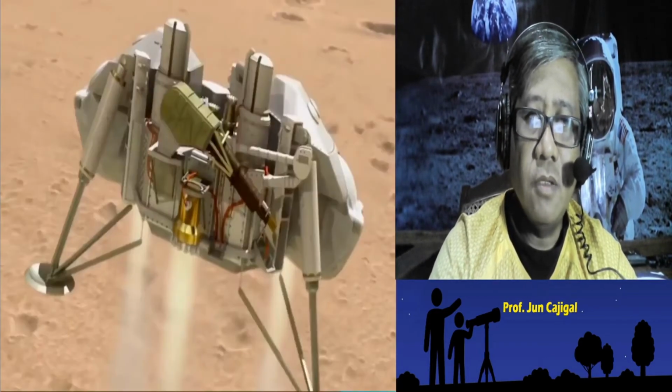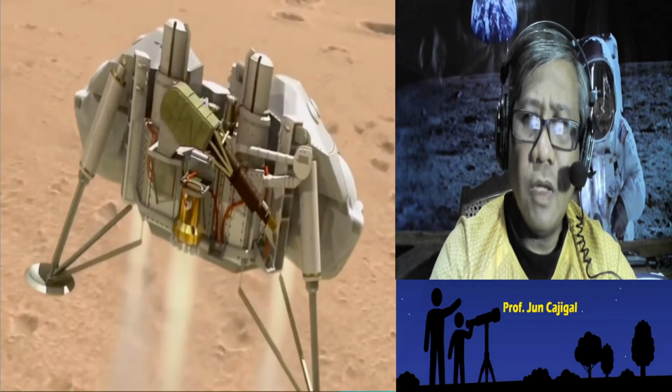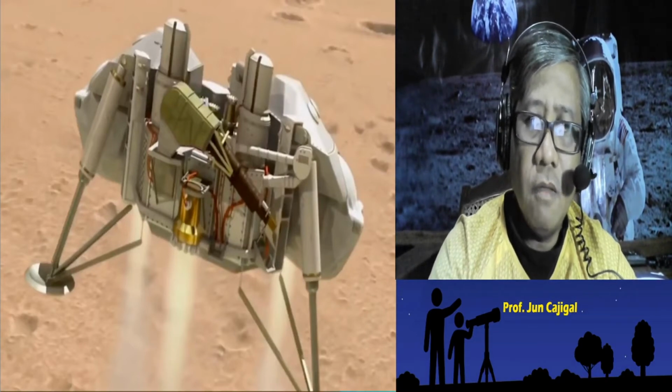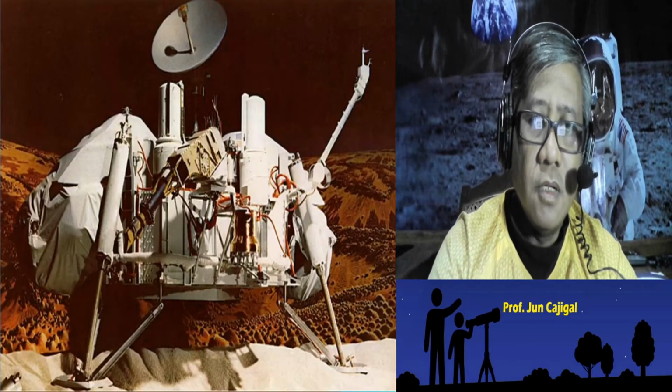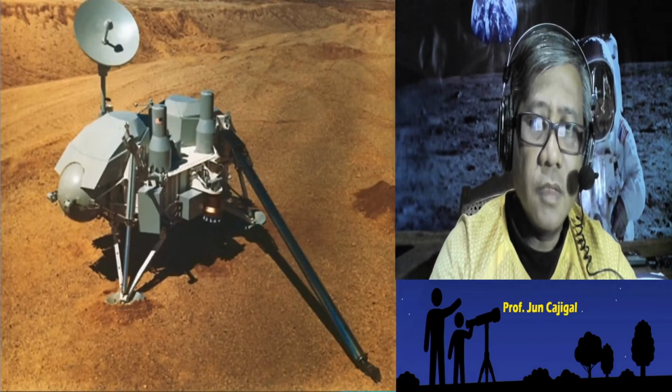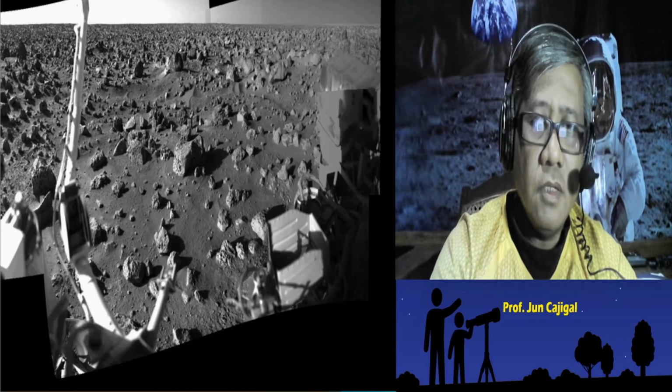Alright? Ayan, ito yung Viking. Dalawa yan: Viking 1 and Viking 2. Mga Viking landers ito. Then meron silang retractable robotic arm to scoop out Martian soil, kukuha ng sample soil sa Mars.